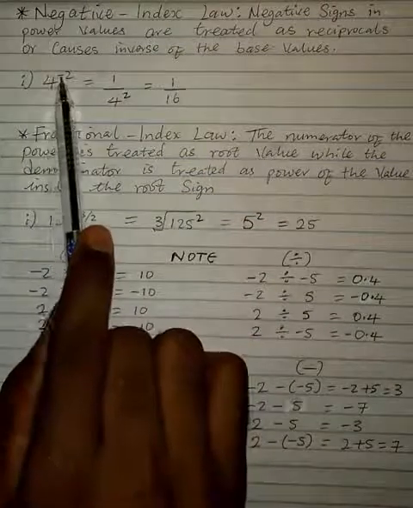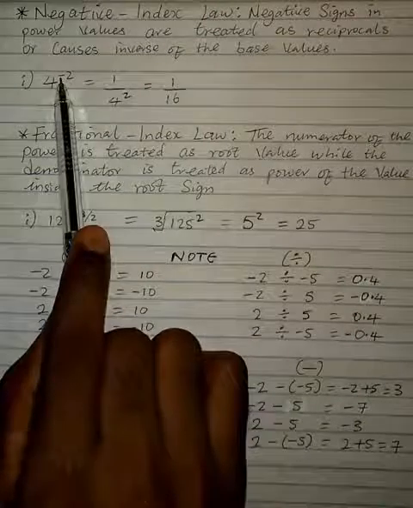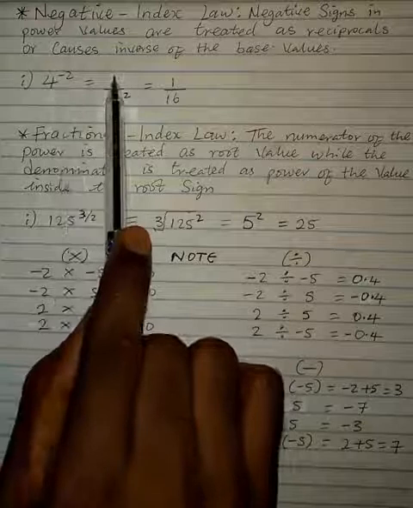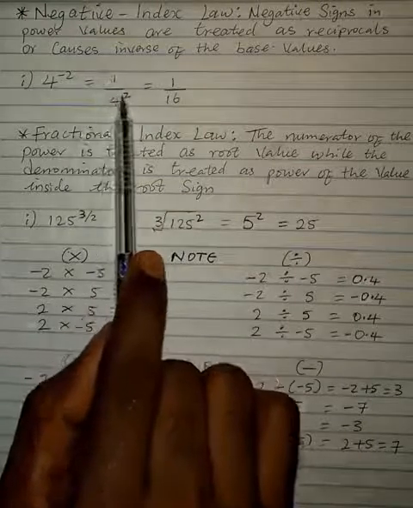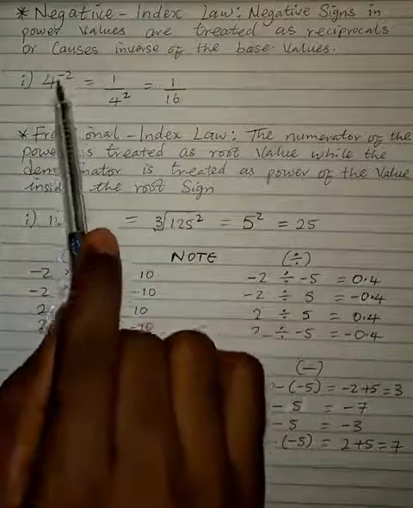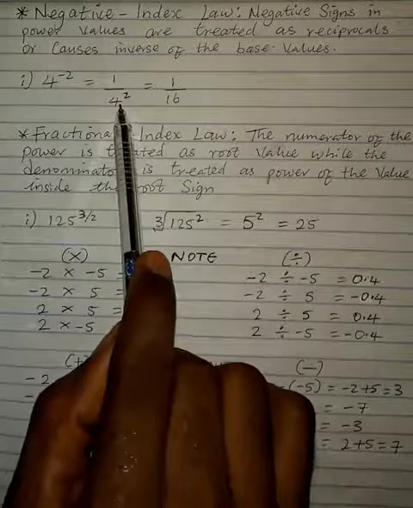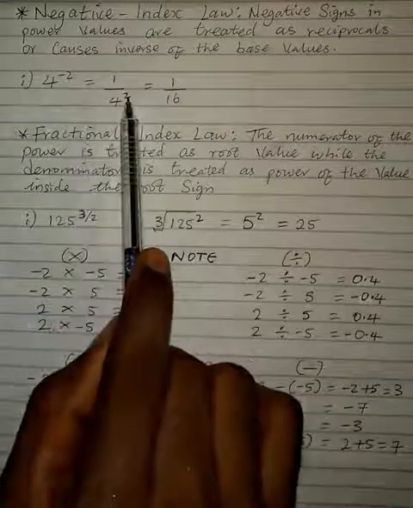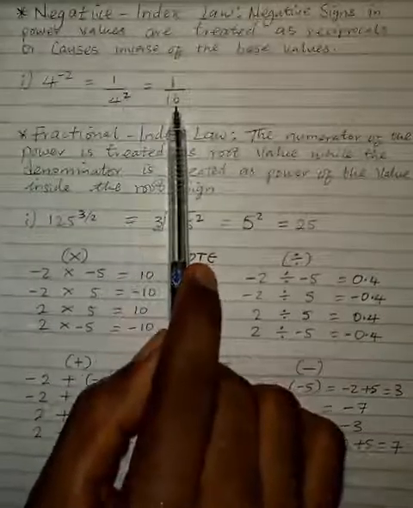We have 4 raised to the power minus 2 equals, this negative sign here, that's a negative index, is treated as a reciprocal. That's 1 over, or inverse. The inverse of 4, which is something like 4 over 1, becomes 1 over 4. Now the 2 here will still be maintained as a power, which is equal to 1 over 4 raised to the power 2, which equals 1 over 16.